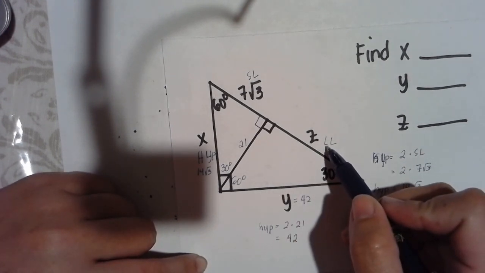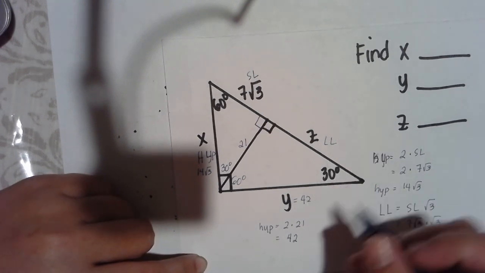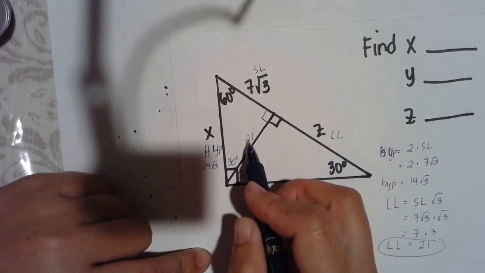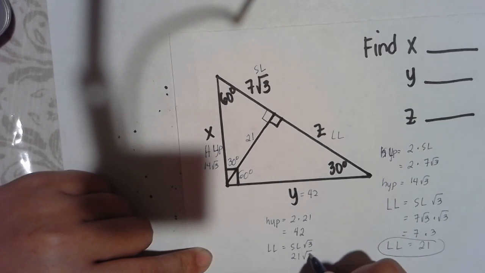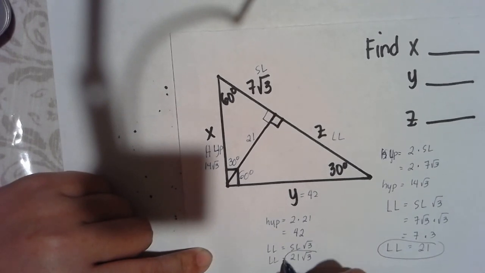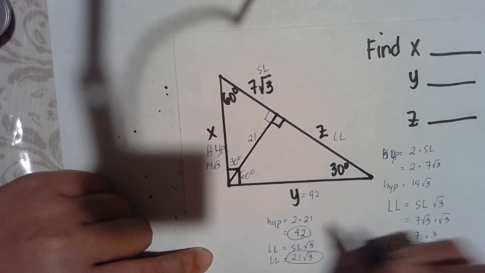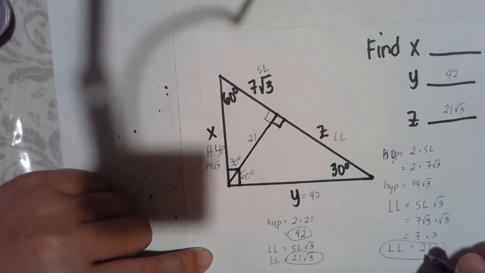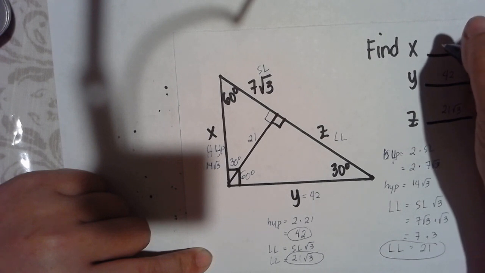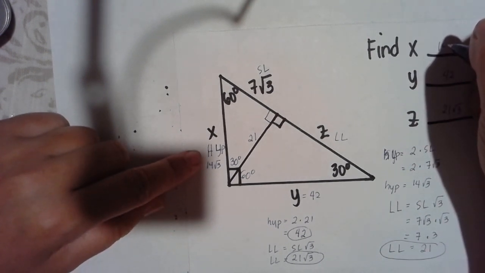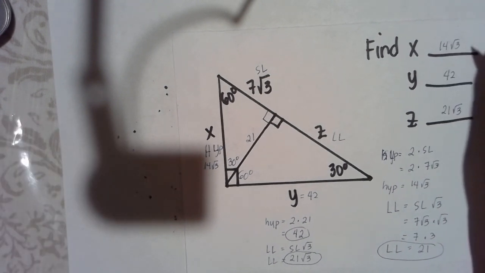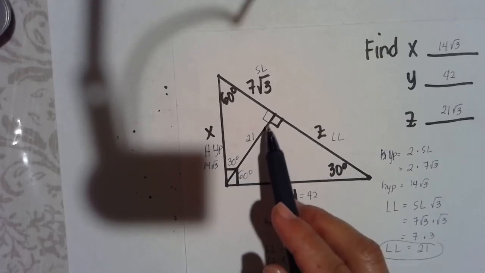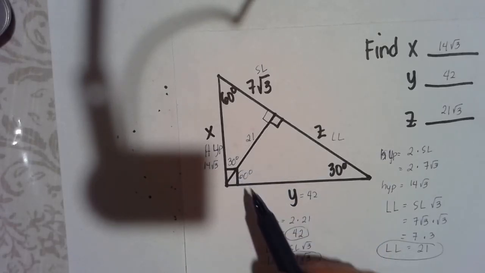And then your longer leg, or your Z value, will be equal to the shorter leg times square root of 3. If your shorter leg is 21, then it is 21 square root of 3. I think this is the answer. So again, y is 42, z is 21 square root of 3, and x is 14 square root of 3. And this is the line that cuts this 90-degree angle.